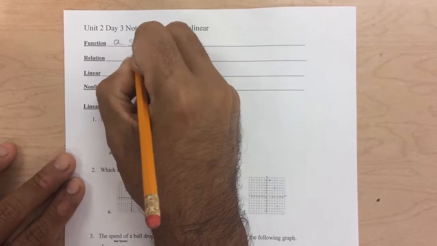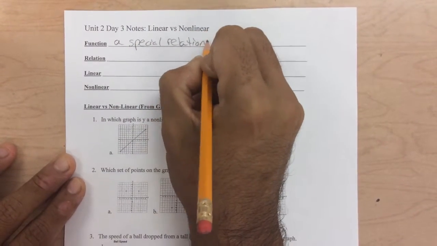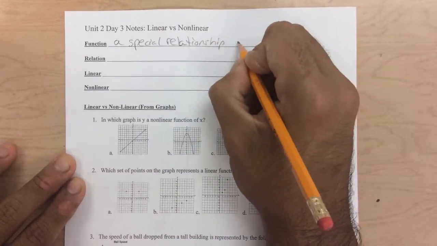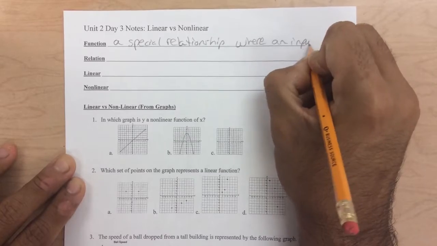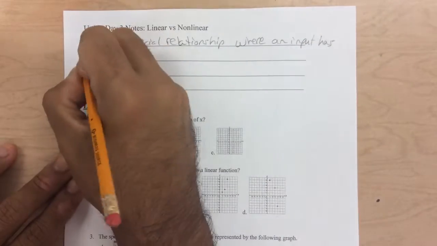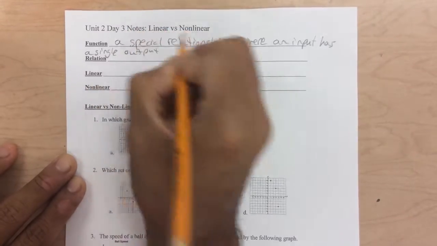Basically, a function is a special relationship where an input has a single output.